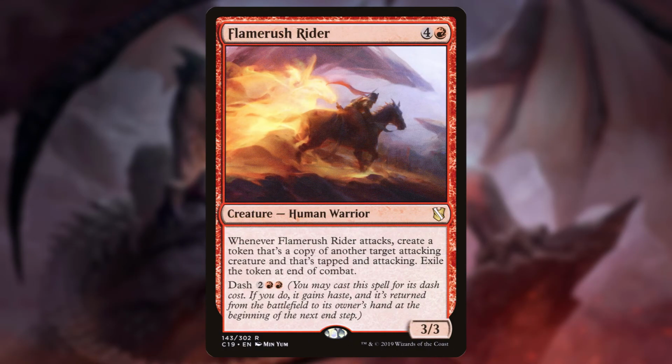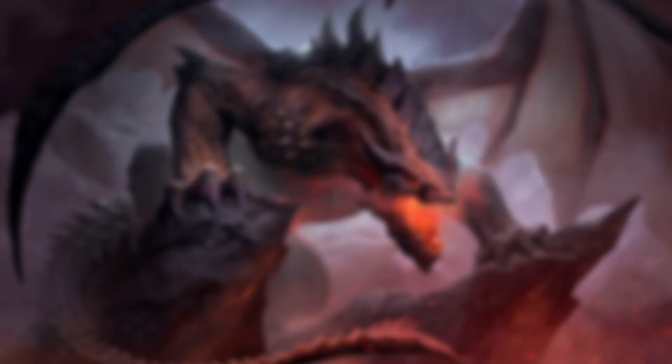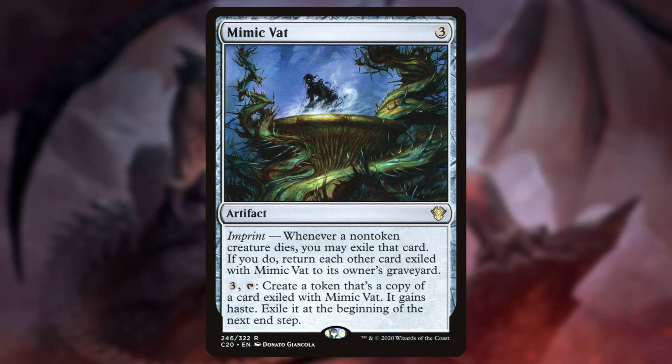Flame Rush Rider. Can you get any cheesier than that? He's a 5 mana 3/3. Whenever Flame Rush Rider attacks, create a token that's a copy of another attacking creature, and that's tapped and attacking. Exile the token at end of combat. That's crazy!